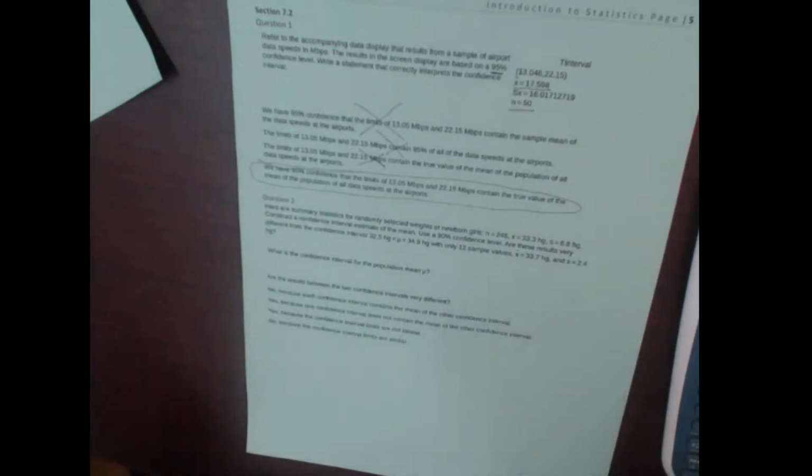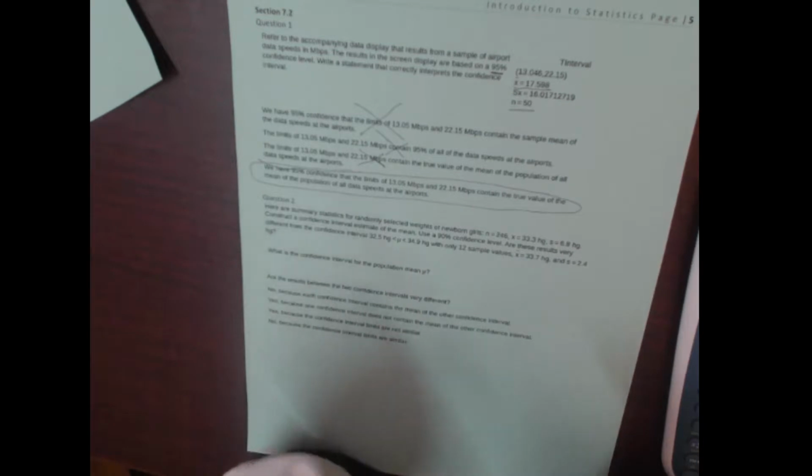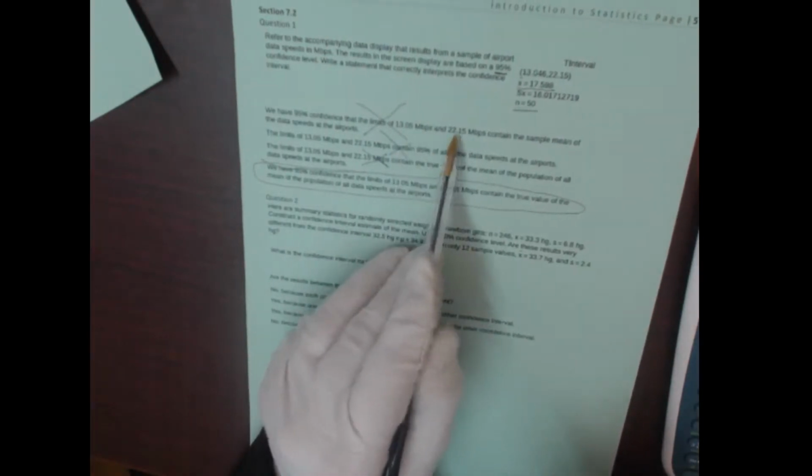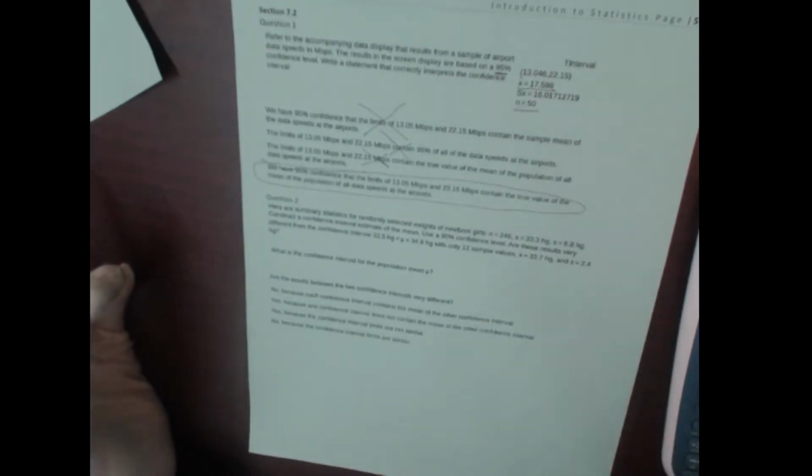We're 95% sure that we captured the true mean in our confidence interval. That's not to say that it's between these two numbers, but it's to say that it's in this confidence interval. And again, I know that's kind of like splitting hairs, but that's the correct way to interpret it.